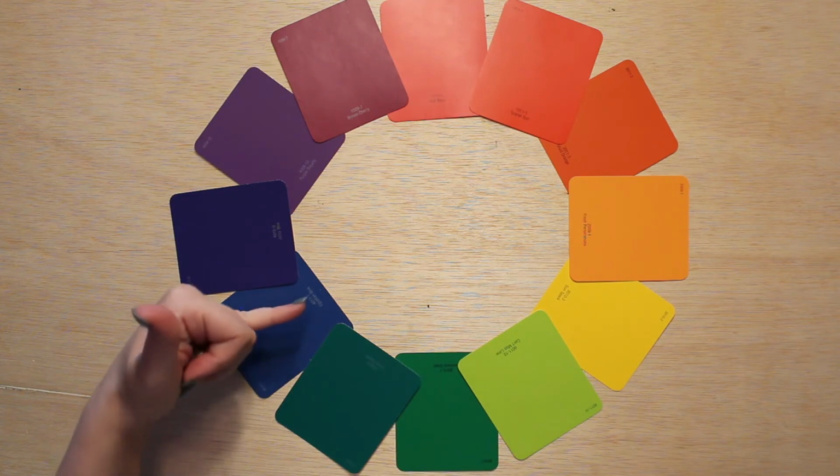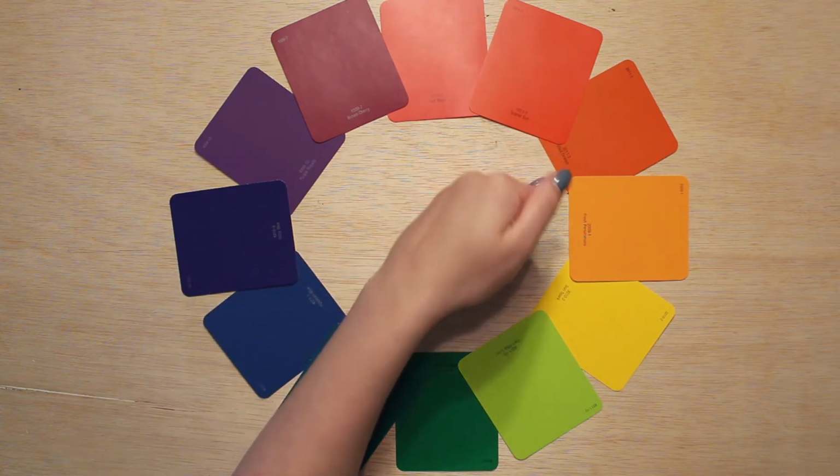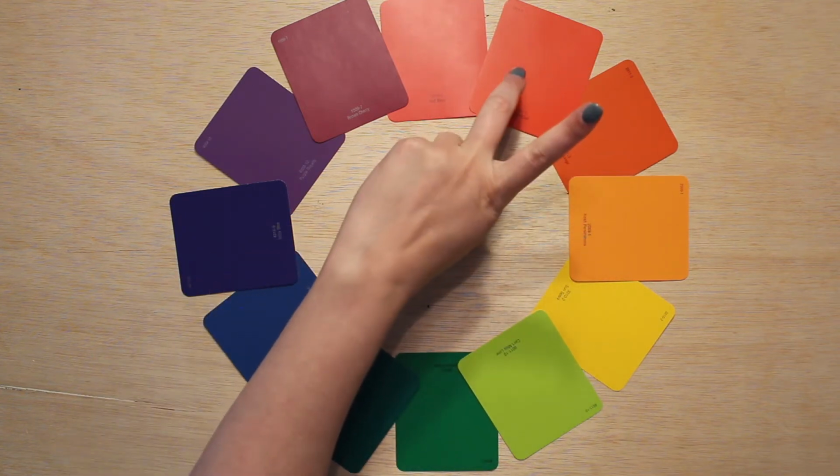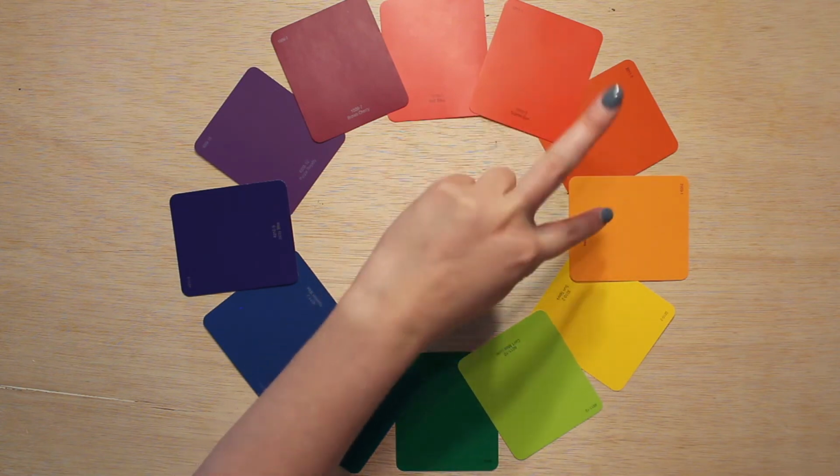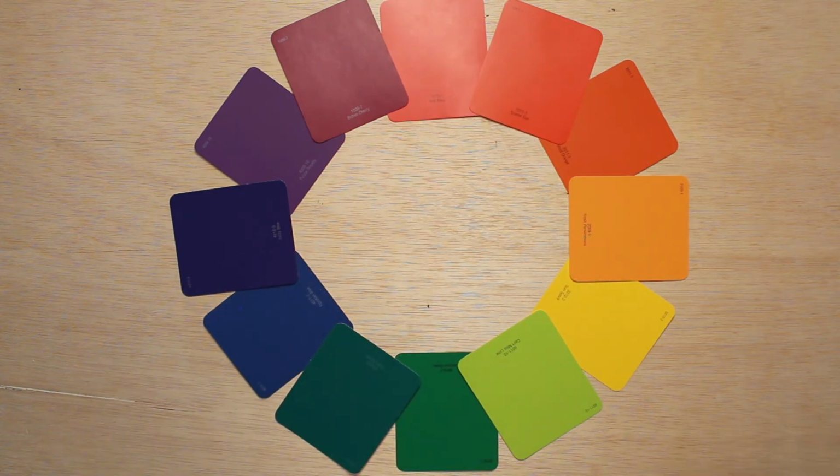Doing it with blue. Blue and orange are complementary colors. We split the orange and we use red-orange and yellow-orange with the blue. Okay?